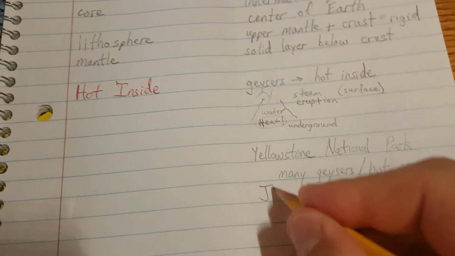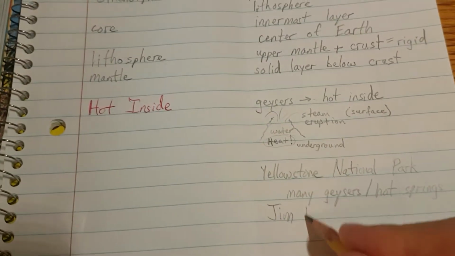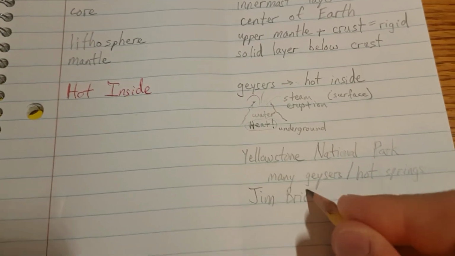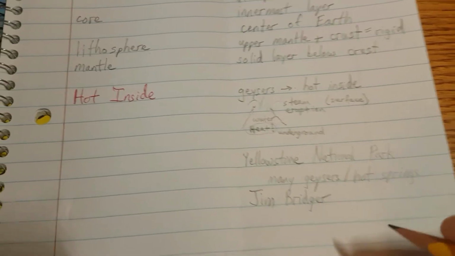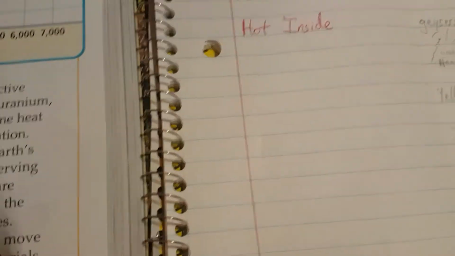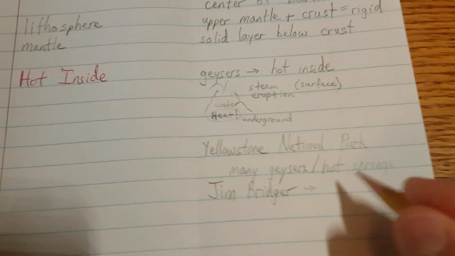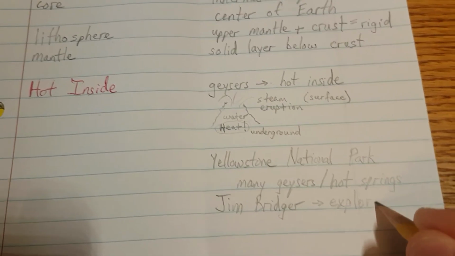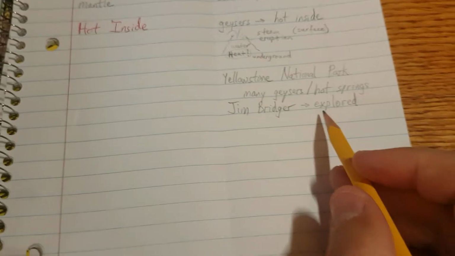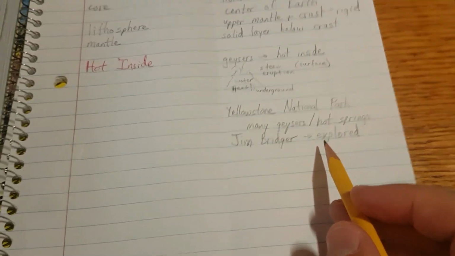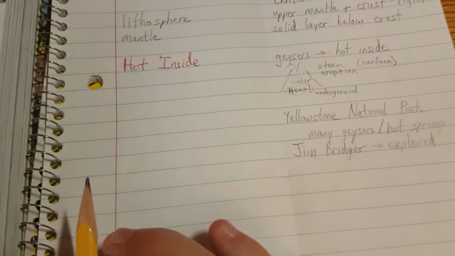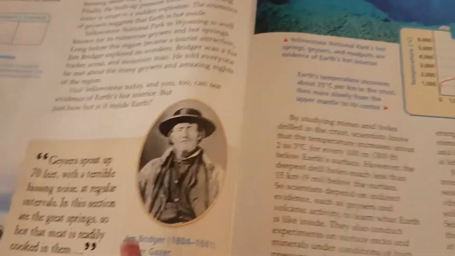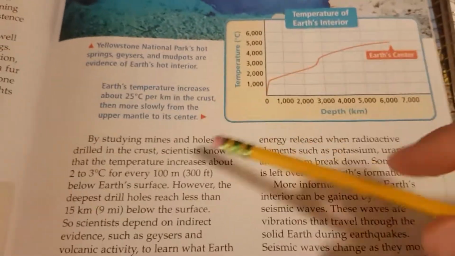So let's go ahead and put his name, Jim Bridger, capital J-I-M, Bridger, capital B-R-I-D-G-E-R, and let's say something like explored, E-X-P-L-O-R-E-D. So Jim Bridger explored the hot springs and the geysers at Yellowstone National Park. Okay, that's it for everything for pictures and captions. Let's move on to the second page.